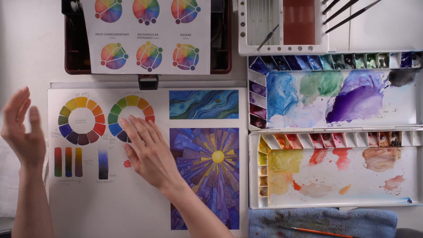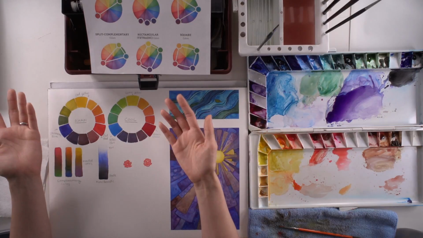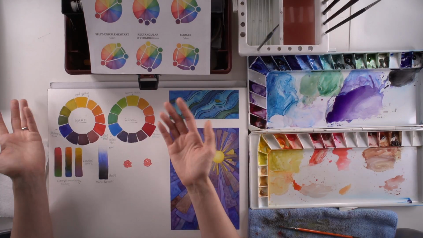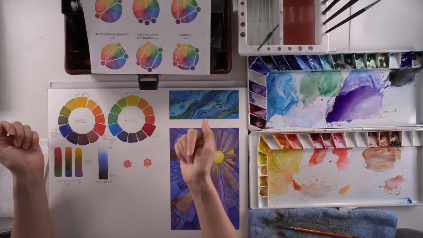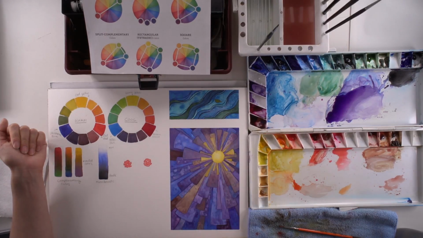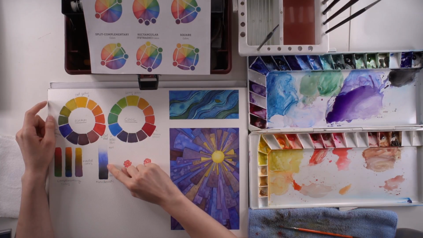Monochromatic is basically using one color and white and black. In watercolor, of course, if you're going to be a purist, it's just water, no white paint involved. But if you're using other mediums, white paint is the other thing. So this one, for example, I used a blue.